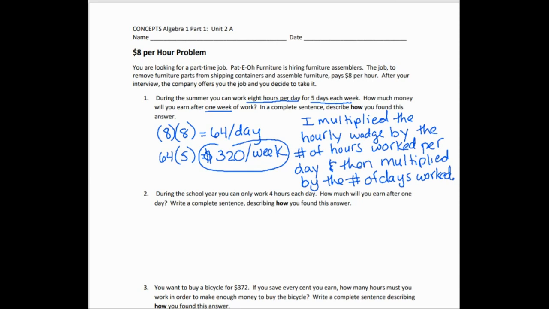Any questions with number 1? Okay, you can finish copying that and then start reading number 2.